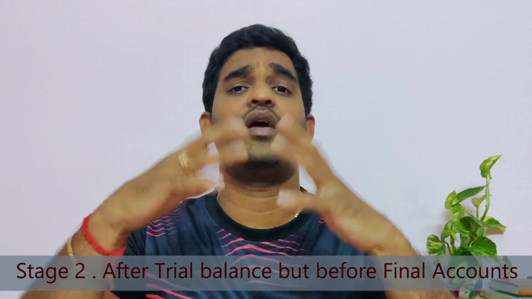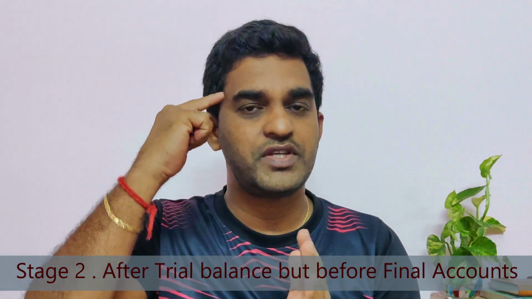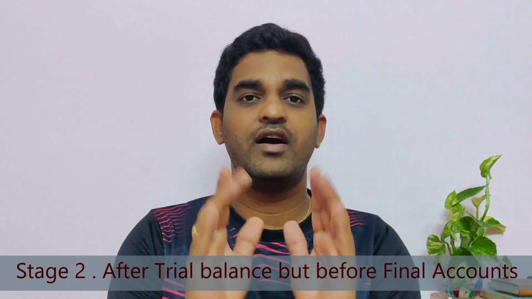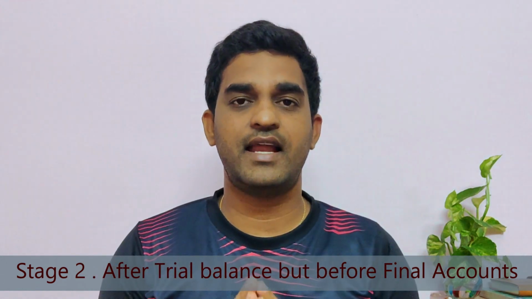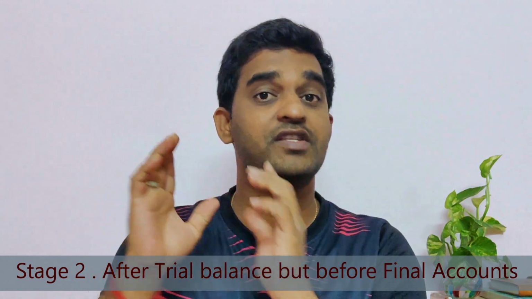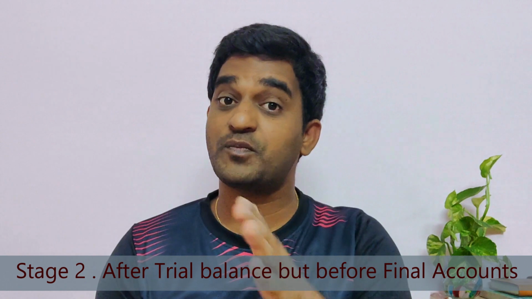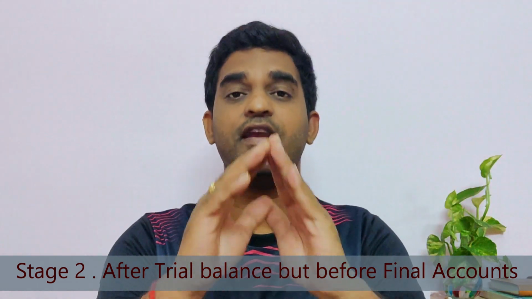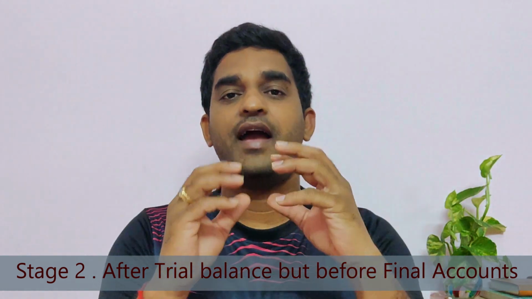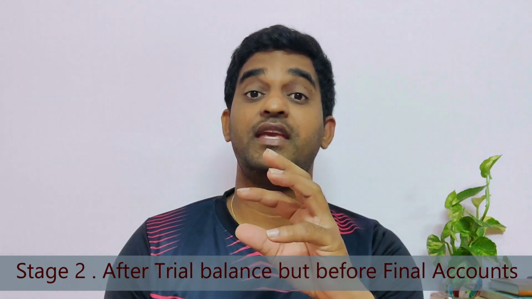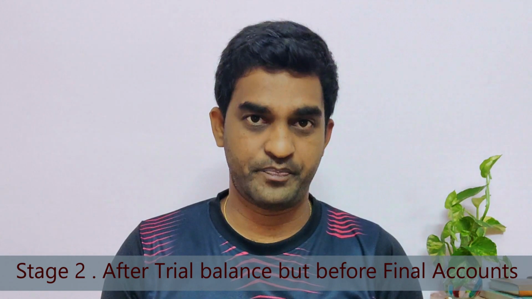So now they'll give you a variety of errors. First thing you have to check, what are the errors affecting the trial balance. Because of that only the difference occurred in the trial balance, and because of that only the suspense account was created. So while rectifying those errors, as explained in stage 1, same way you do, and wherever the errors disturb the trial balance, in that place you will bring that suspense account.